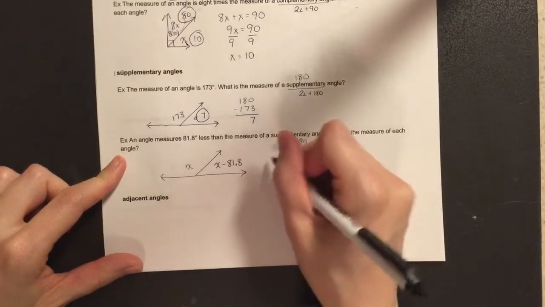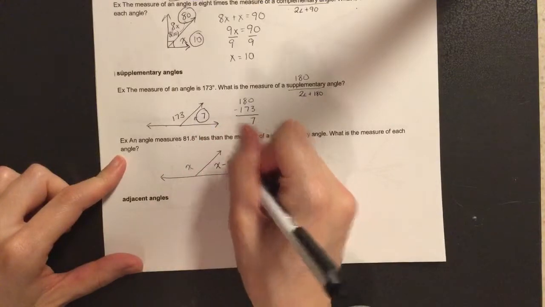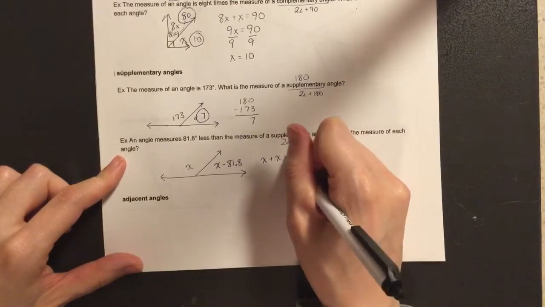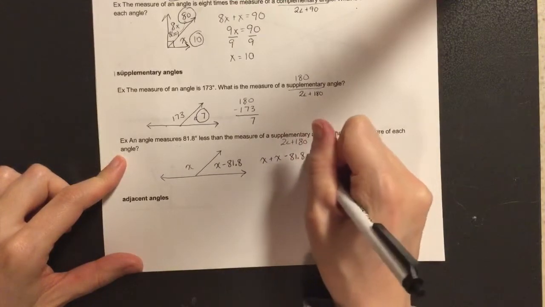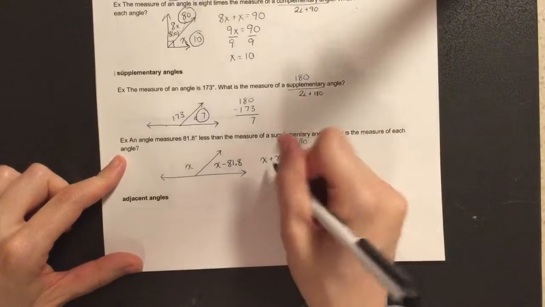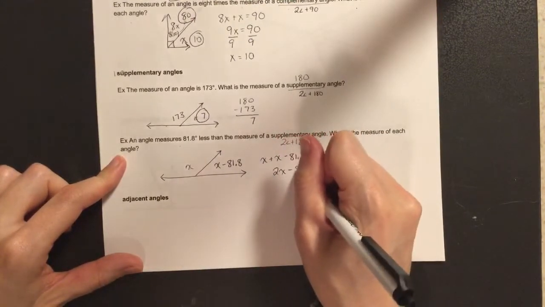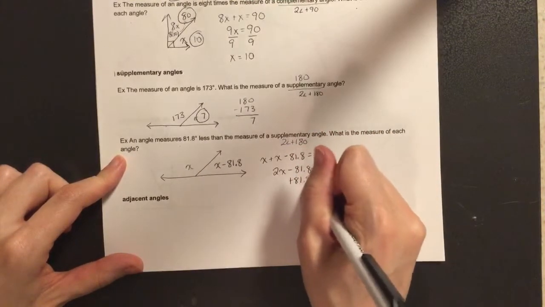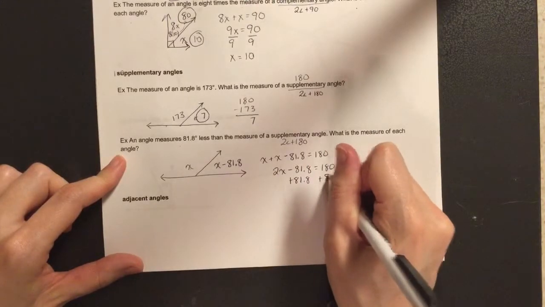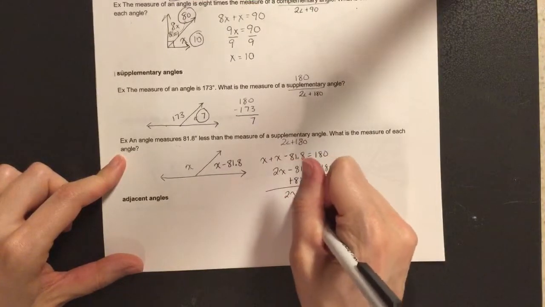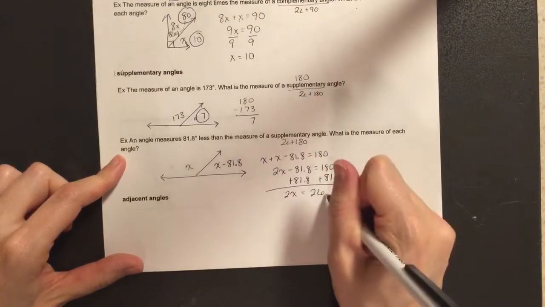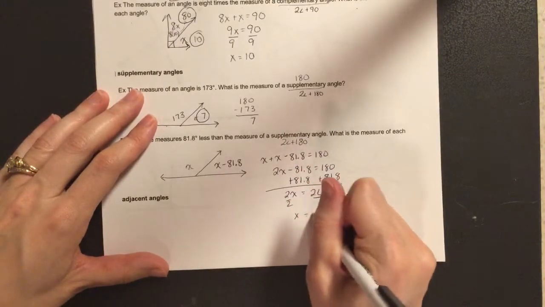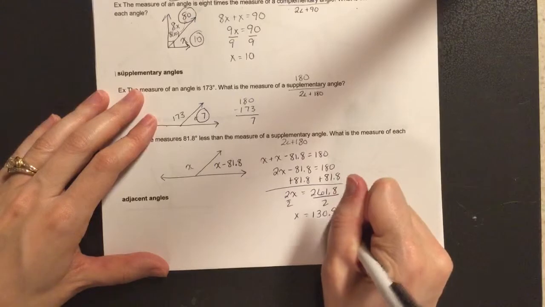So with this one, I've got to do my part plus part is equal to total. In this case, the total is 180 degrees. So x plus x minus 81.8 is equal to 180 degrees. So x plus x is 2x minus 81.8 is going to give me 180 degrees. Add the 81.8 to both sides, and that's going to give me 2x is equal to 261.8. Divide both sides by 2, and then x is going to be equal to 130.9.